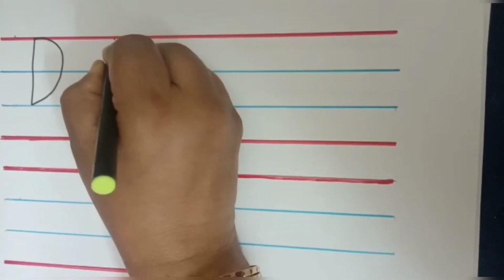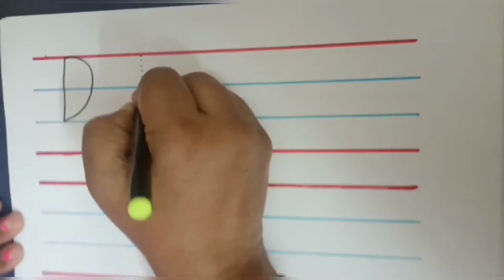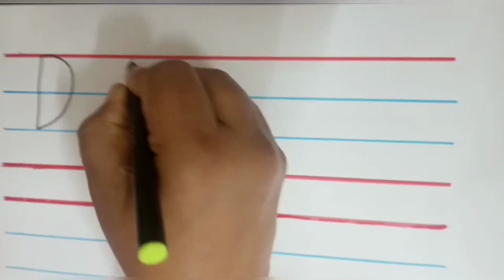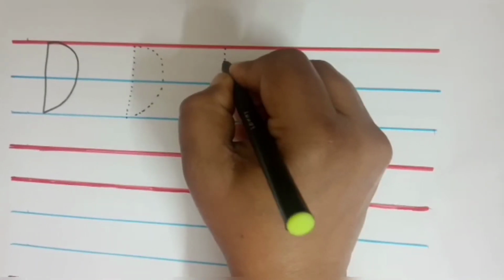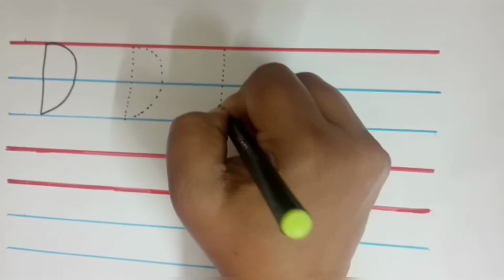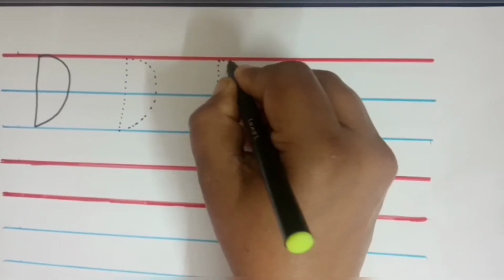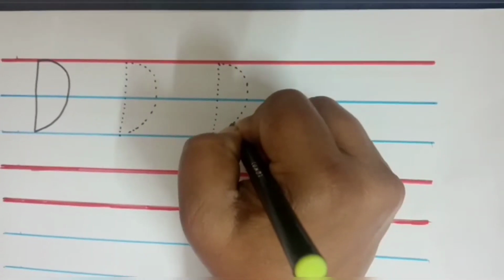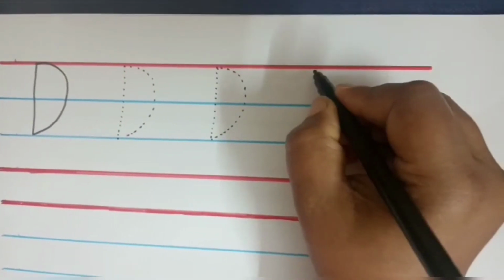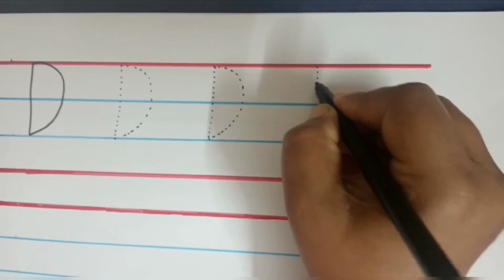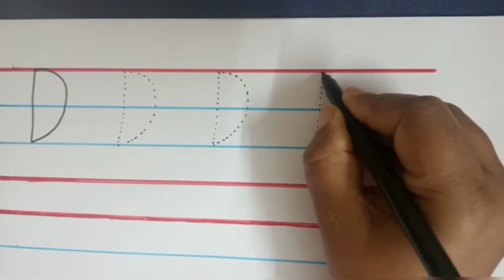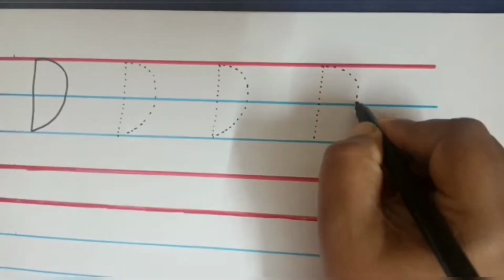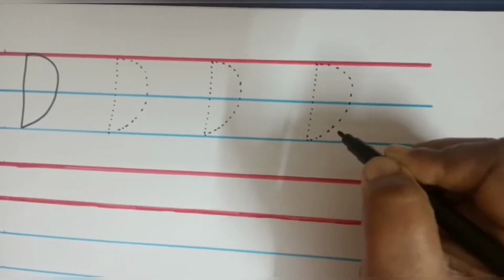See here, I'll put dots. Standing line and one close curve. D. Standing line and one close curve. And D sounds D. What D sounds like? D sounds D. Standing line and one close curve.